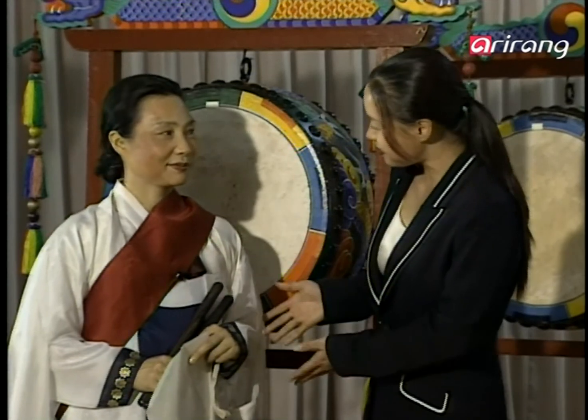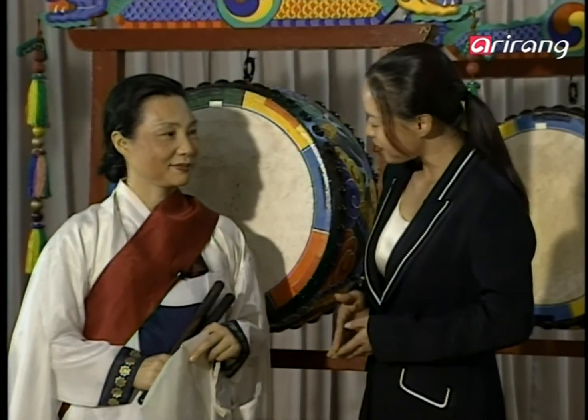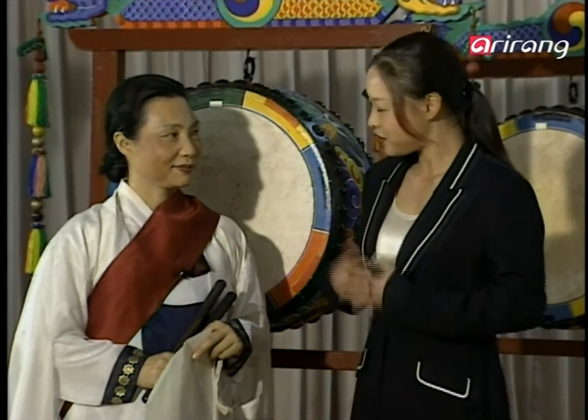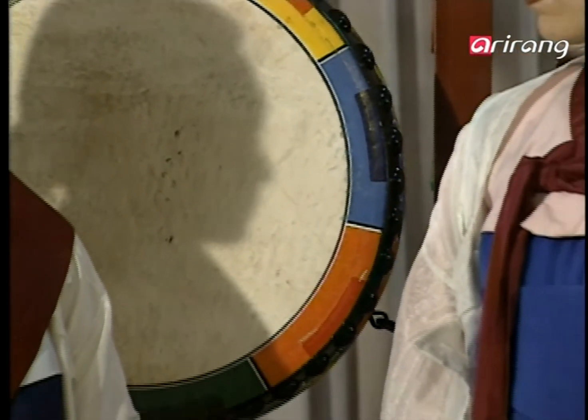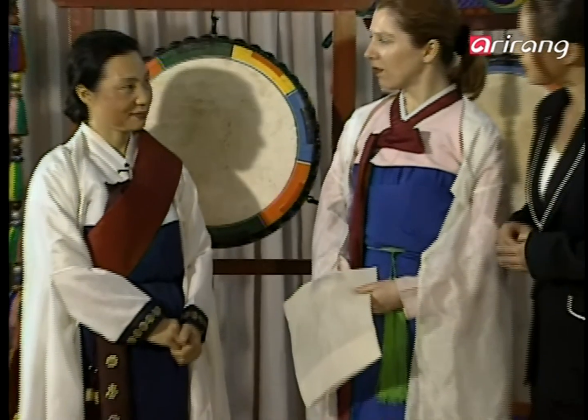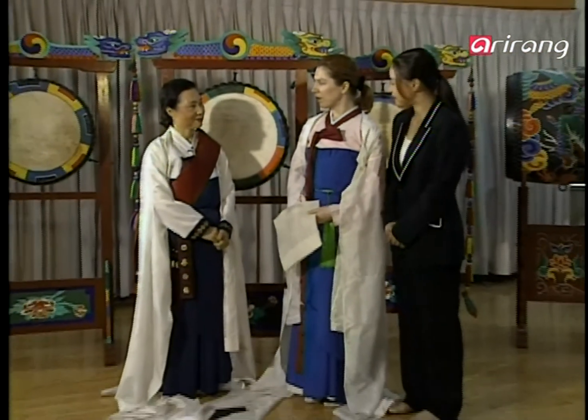Well, so I guess this is what you wear when you dance, right? So could you tell us about the dress you wear when you dance Seoungmu? Yes, I'll explain the clothes after Eva has changed her clothes. Then we'll try it on you first. Well, I guess Eva's all dressed up now. Could you explain to us about this outfit?